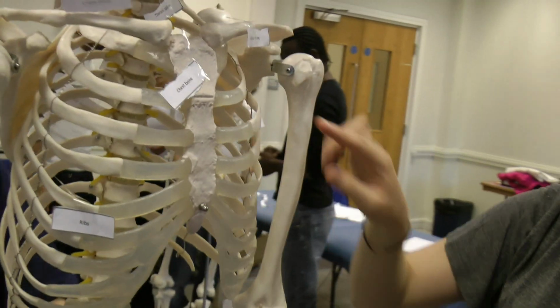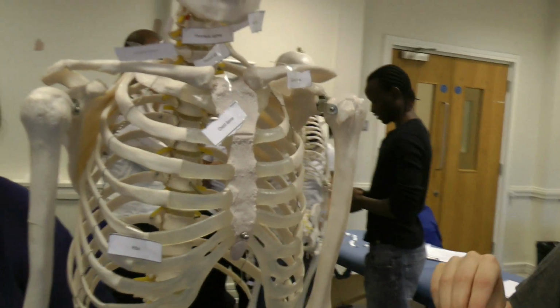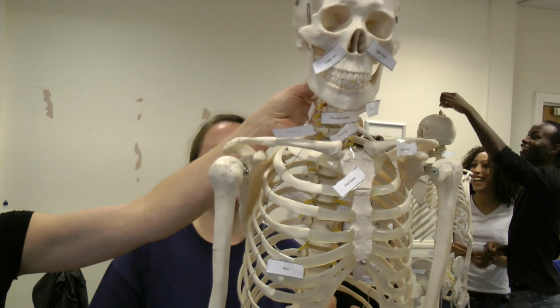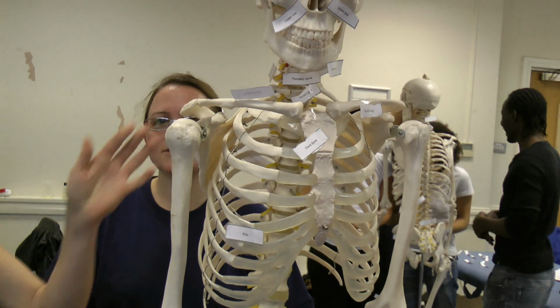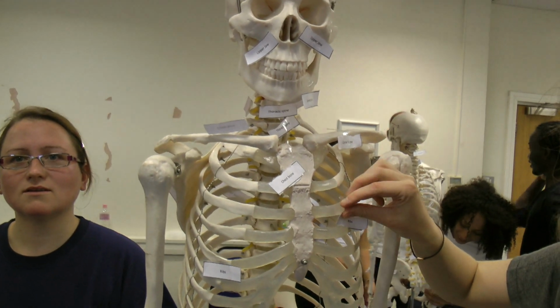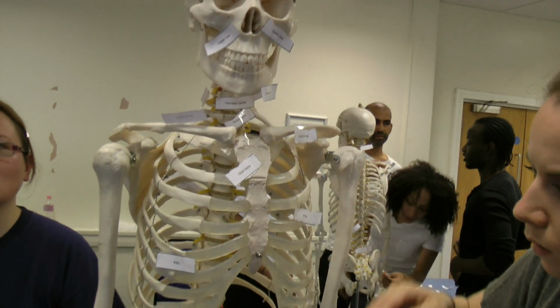Cervical spine. It's the neck. The neck is called the cervical spine, related to your cervix. The cervix is an area that is longer and narrower. So the neck is narrower.